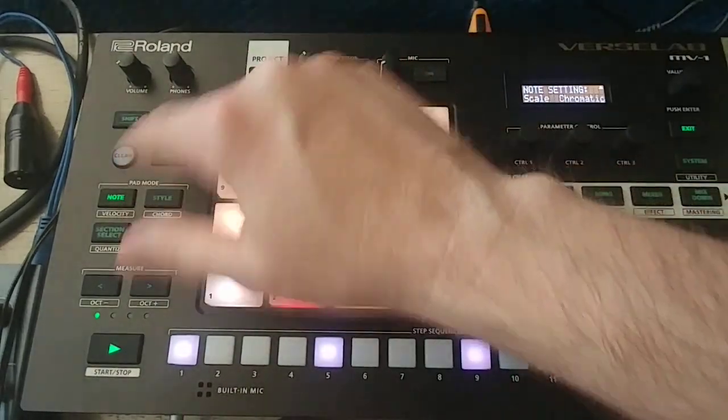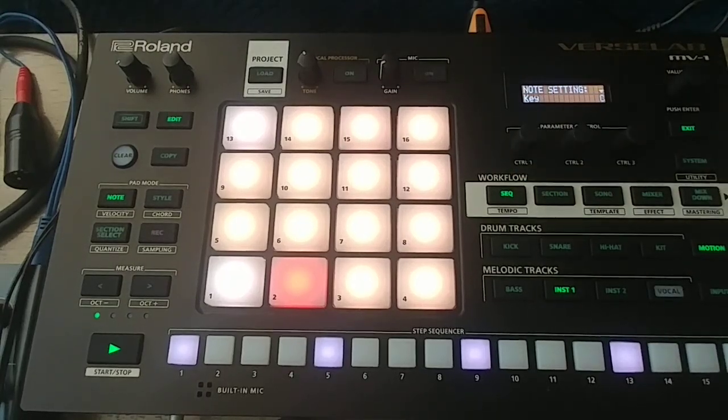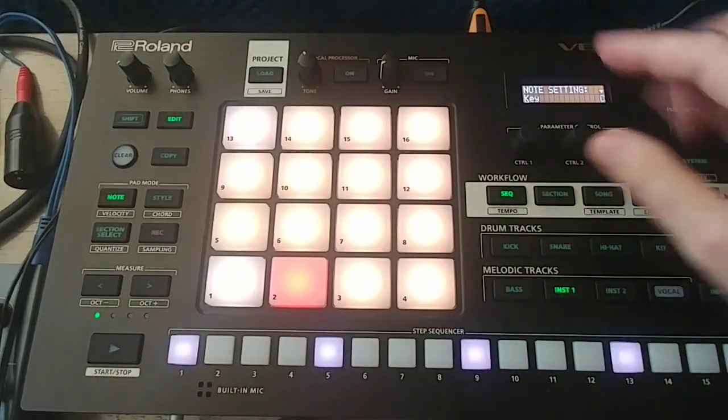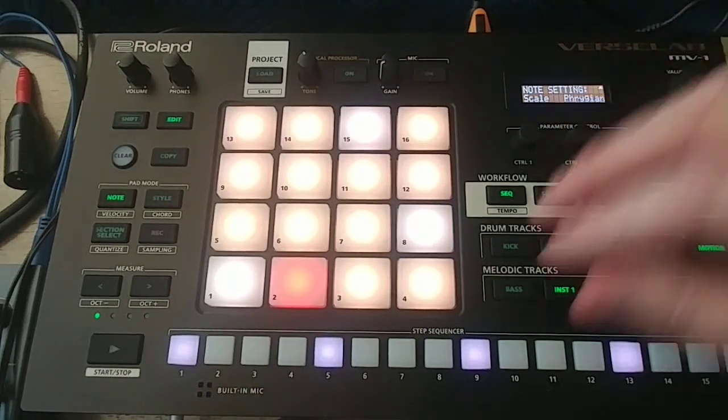But yes, definitely edit, note, go to your key and your scale. I'd leave the key at C. That is not going to change anything. The shapes are exactly the same. Just find a sound you like, find a scale that sounds interesting to you, and make something crazy with it.